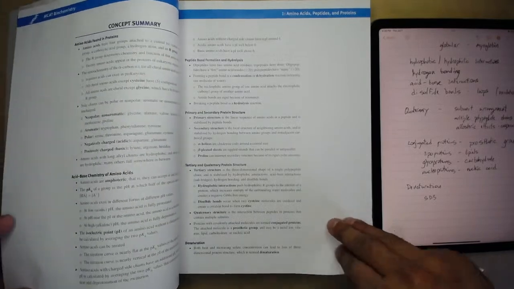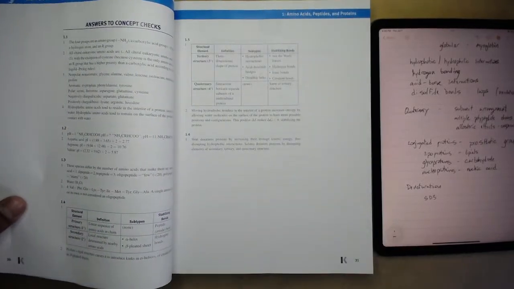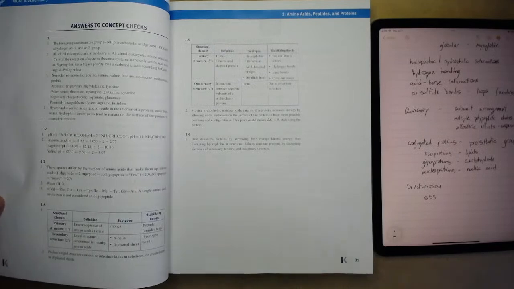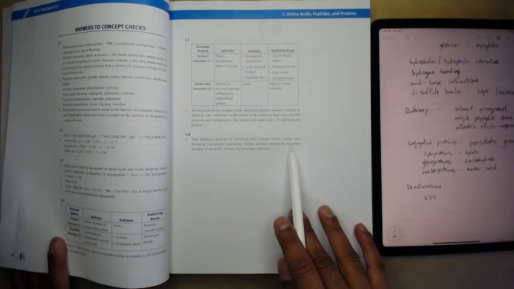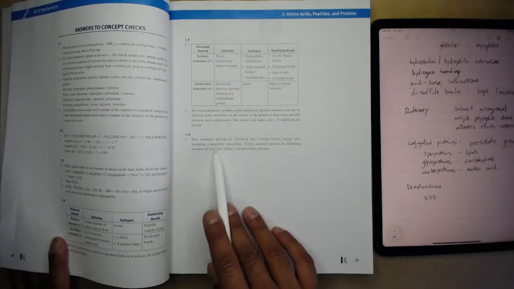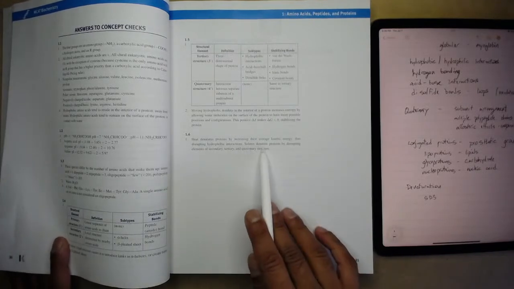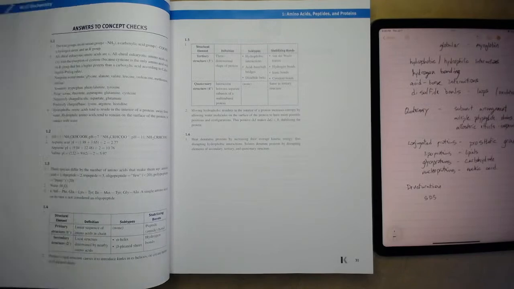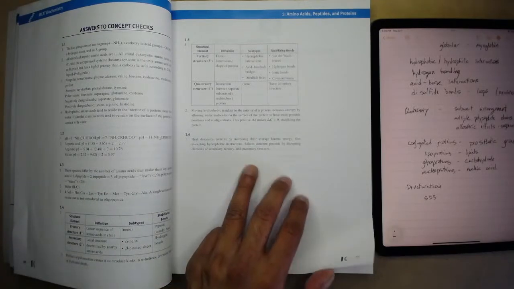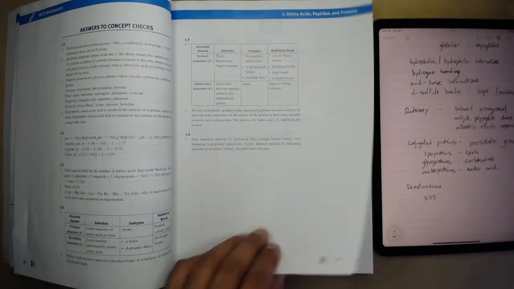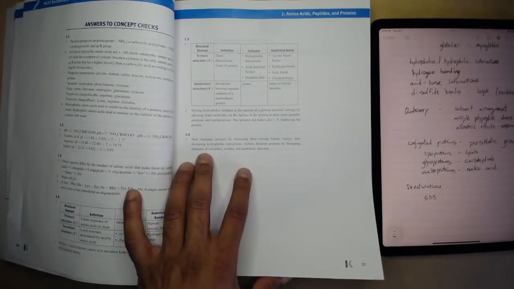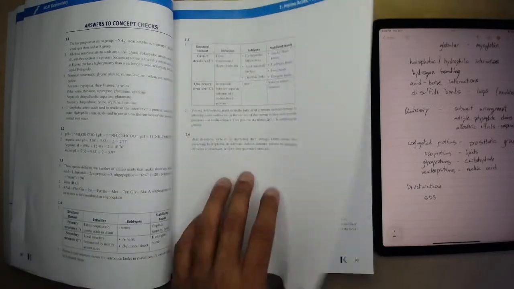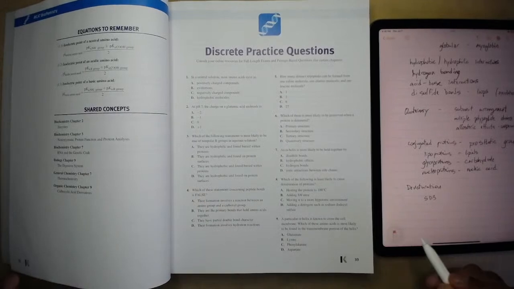Let's see what they say real quick. Heat denatures proteins by increasing their average kinetic energy, thus disrupting hydrophobic interactions. Solutes denature proteins by disrupting elements of secondary, tertiary, and quaternary structure. The bonding elements specifically of secondary, tertiary, and quaternary structure. Great. On to practice questions.